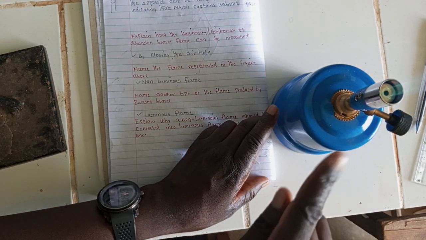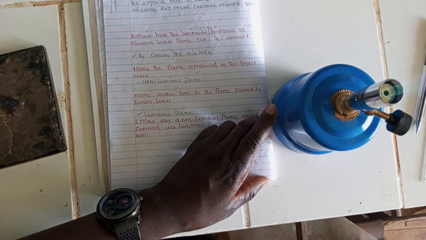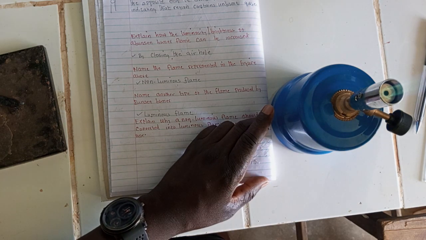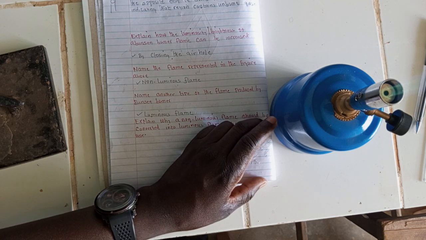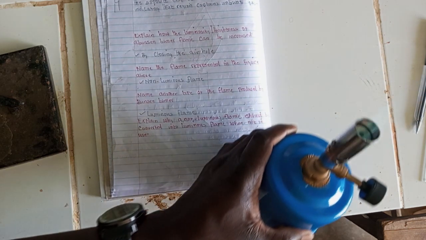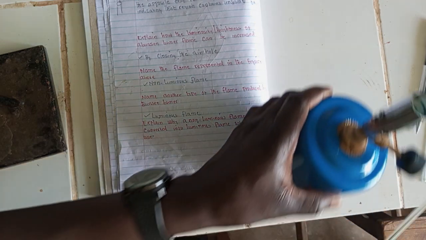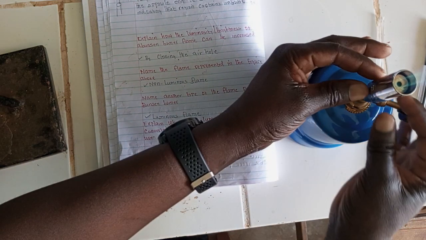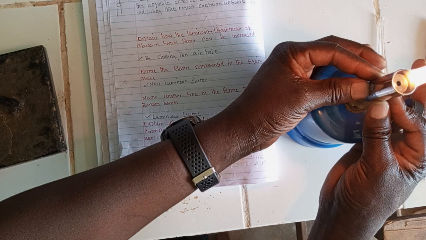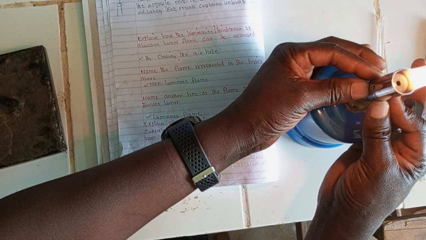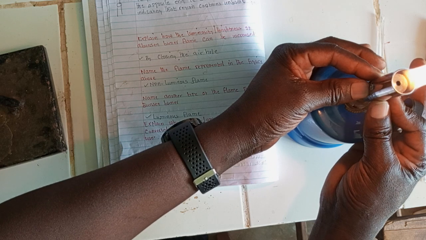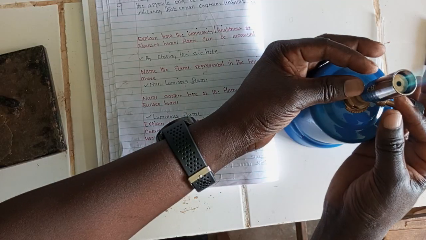This is a non-luminous type of flame, as you can see, being produced by the Bunsen burner. So we can close the air hole. When closing the air hole, we convert the non-luminous flame into a luminous flame.